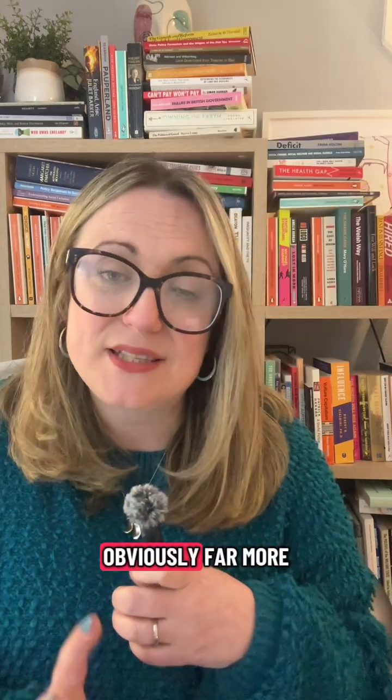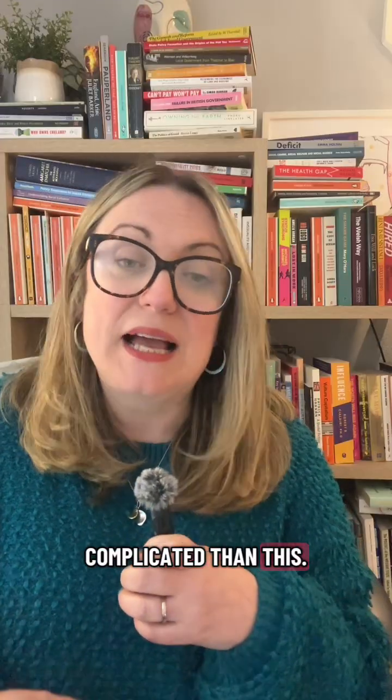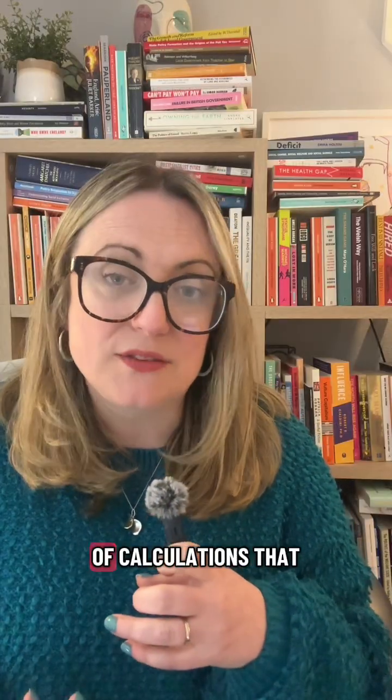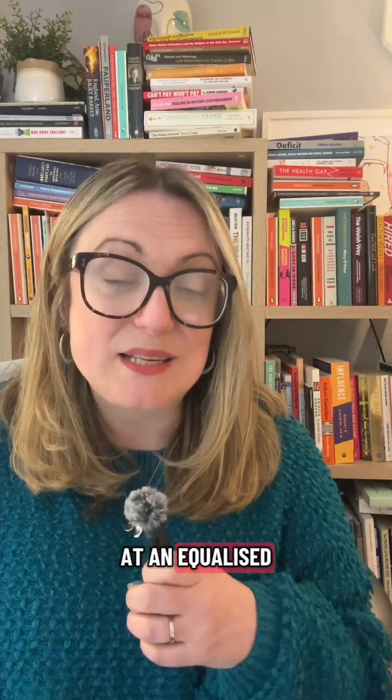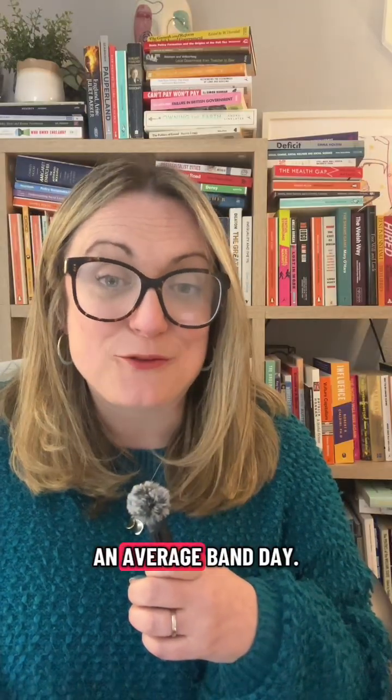The reality is obviously far more complicated than this. The calculations to work out a council tax base include discounts, exemptions, premiums. There's a lot of calculations that go into this, and it takes a long time and a lot of effort. But this is how we arrive at an equivalised Band D, which we call an average Band D.